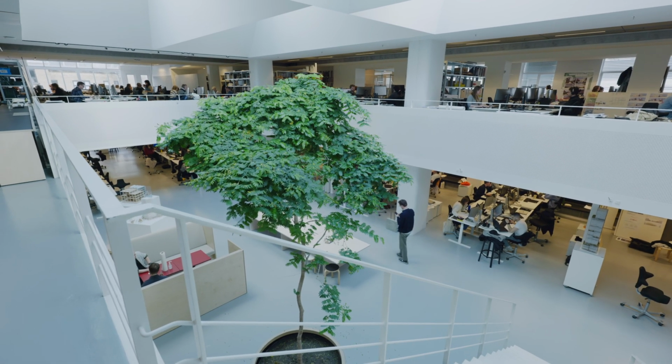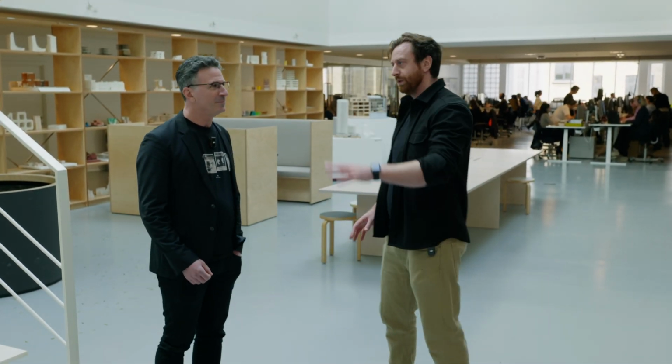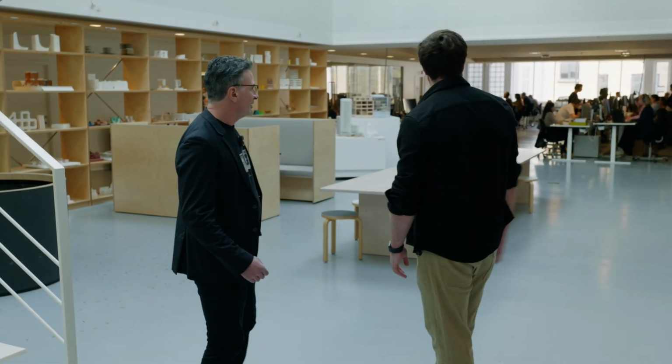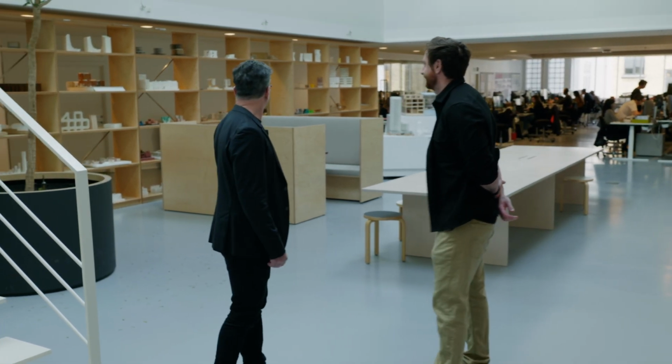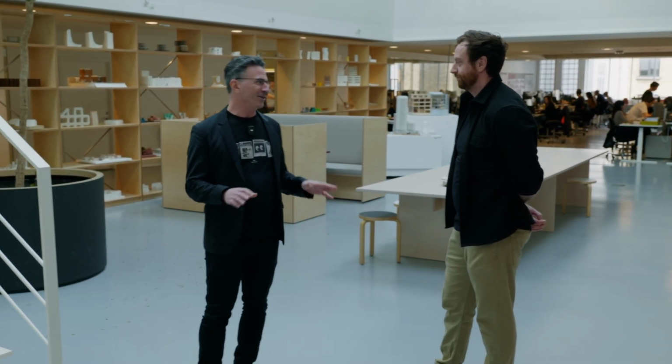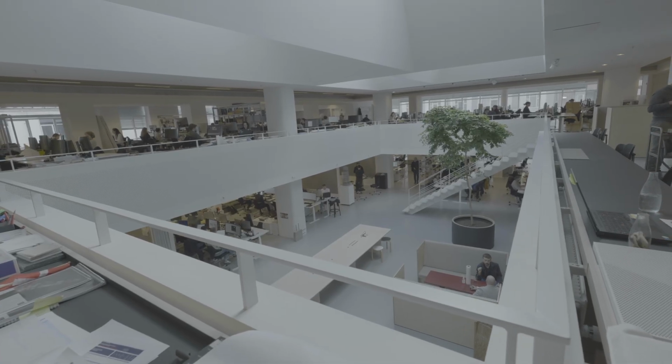Yeah. So this is your central space, then you have just different teams working. You've got a model shop I can kind of see through there. Yeah, the office is divided up into project teams. So we try to keep the project teams together, and as the projects change, the office moves around. So it's a dynamic office.